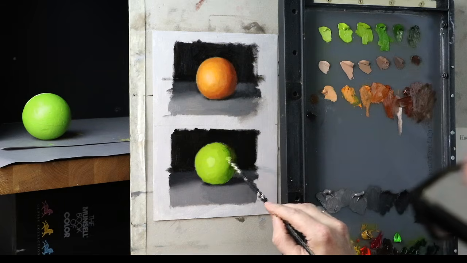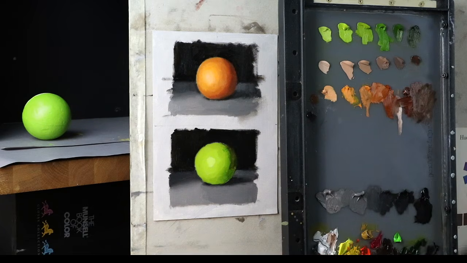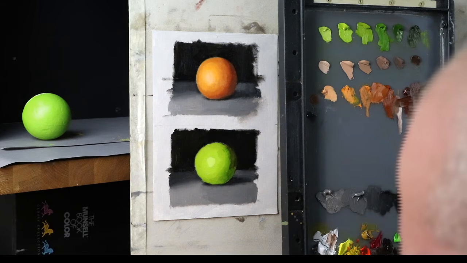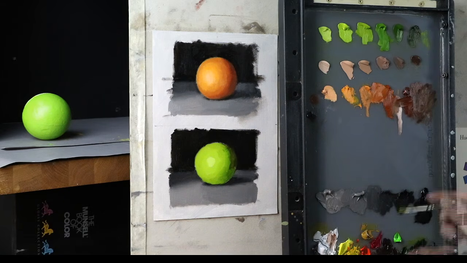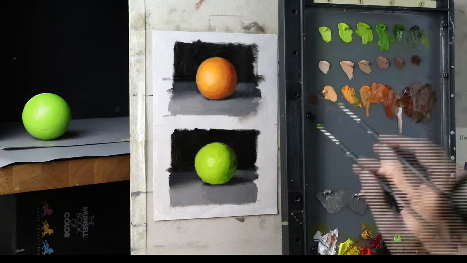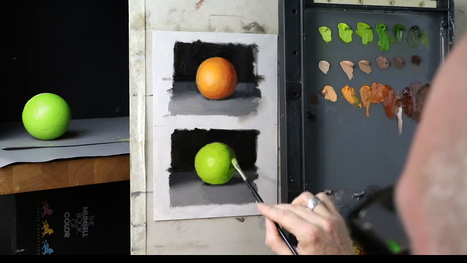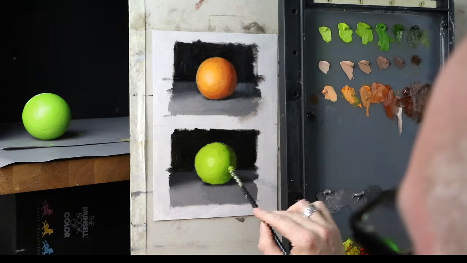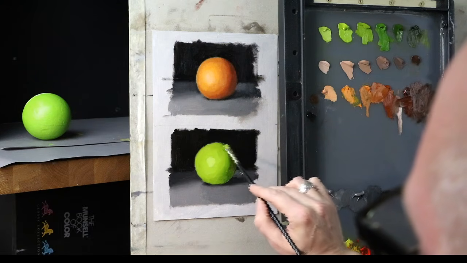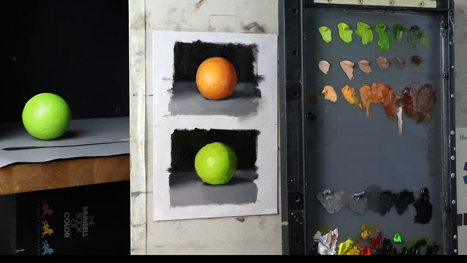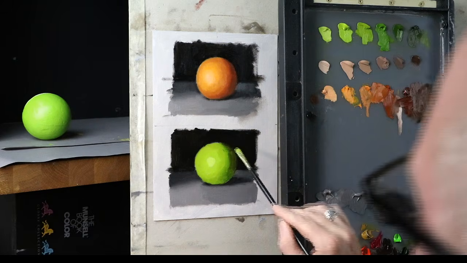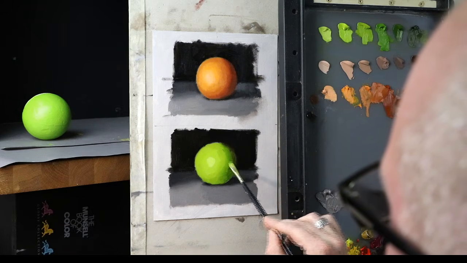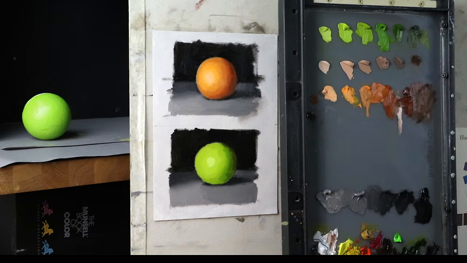I'll put down what I think the correct technical term is an ébauche first, which is just scrubbed in colour, and then cover it properly on the second go. So let's have a look at that. I think we're somewhere near, but I'm not too convinced by the shadow at the moment. I think that helped a bit.